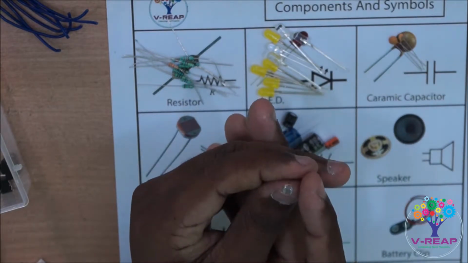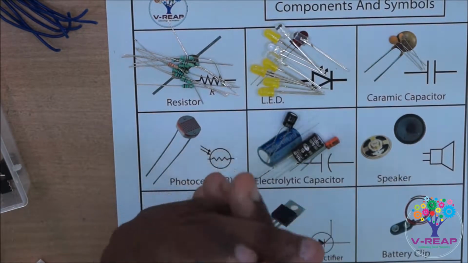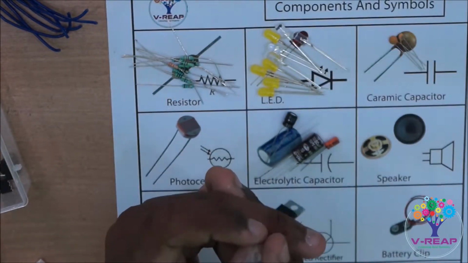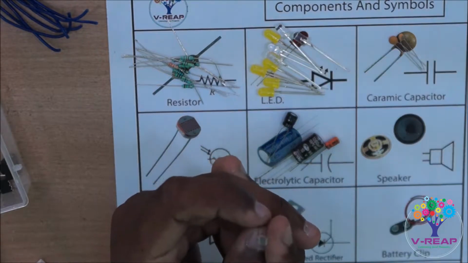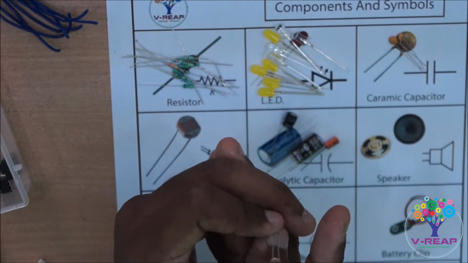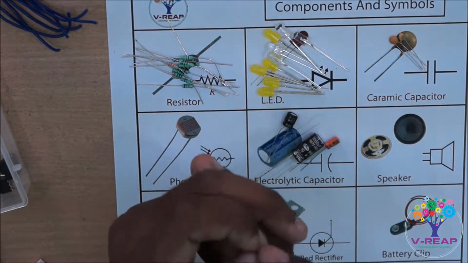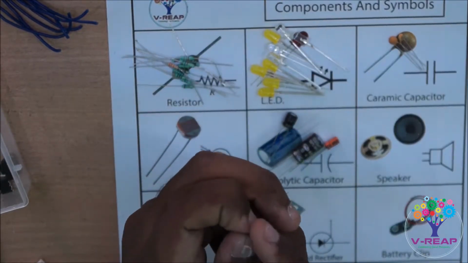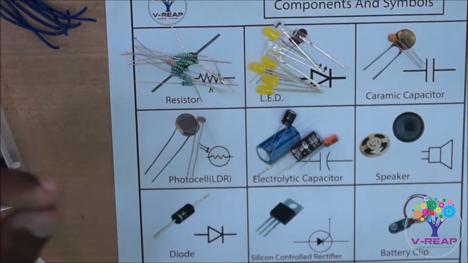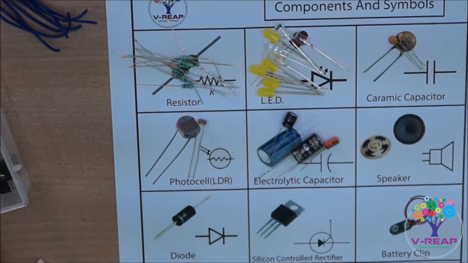These photocells are used to sense changes in light. These can be used as light sensors in a lot of circuits. These are used in your mobile phones to set automatic brightness and in such applications. So now that you have learned what a photocell is, let's place it in its respective box. Now let's move on to the next component.